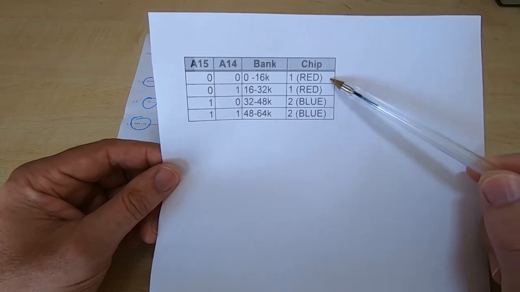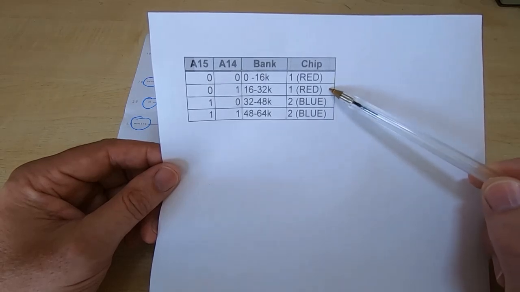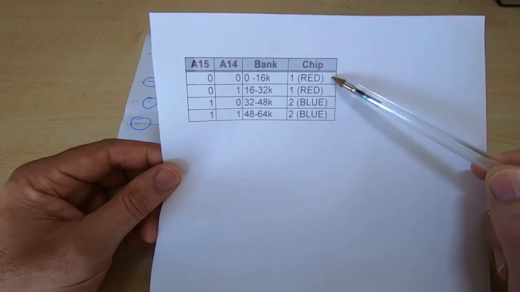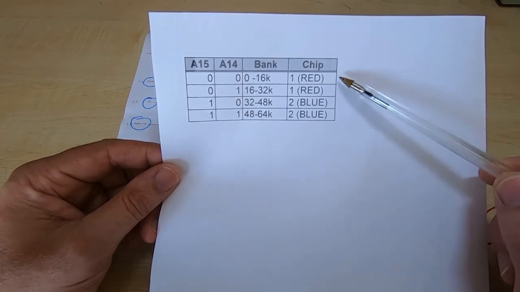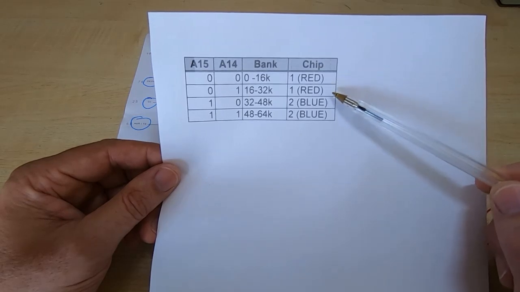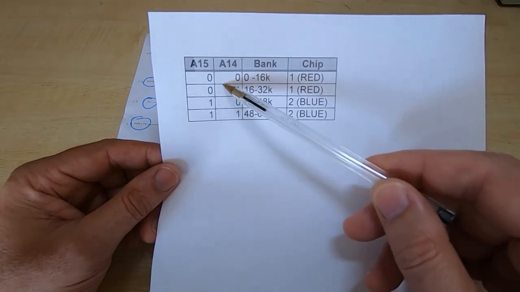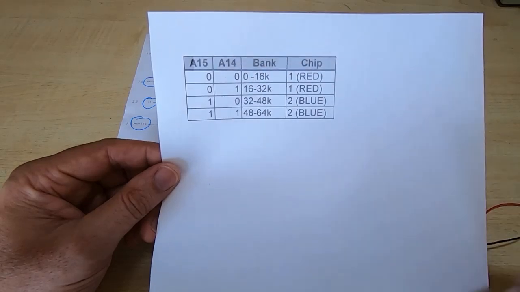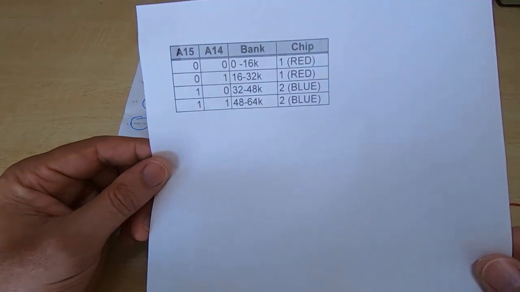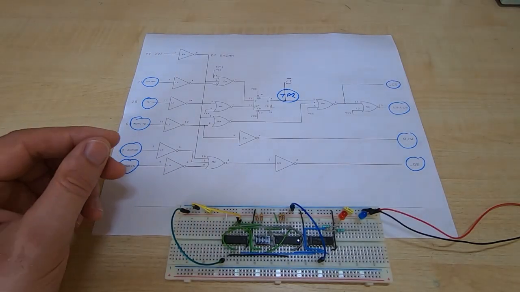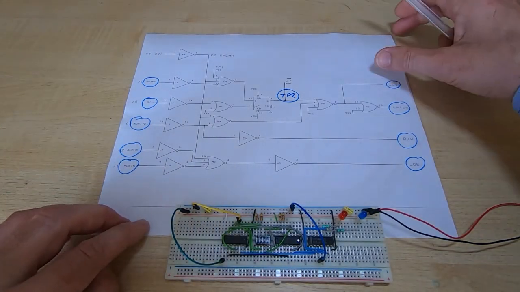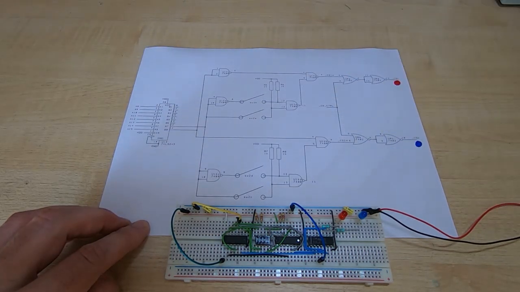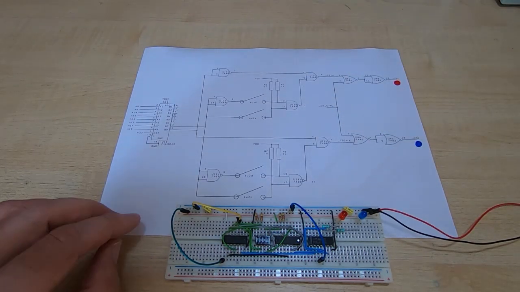So effectively each chip is divided into two 16k blocks, and so the decoder circuit has to decide which of those blocks within a particular chip to select and which chip to select based on the address that's on bits 14 and 15. So it sounds quite complicated, but when you start building the circuit it works out to be relatively straightforward. So this is the circuit that I've ended up with.